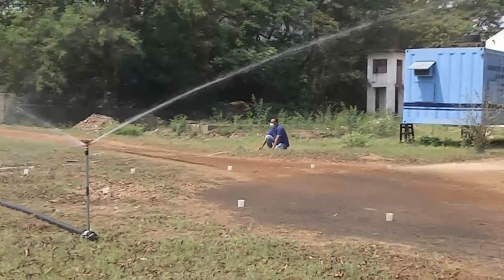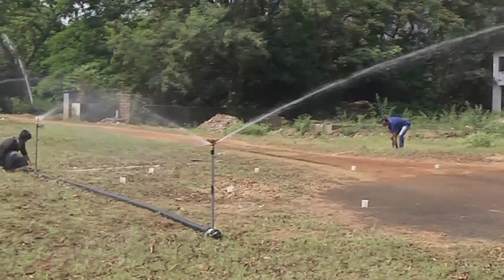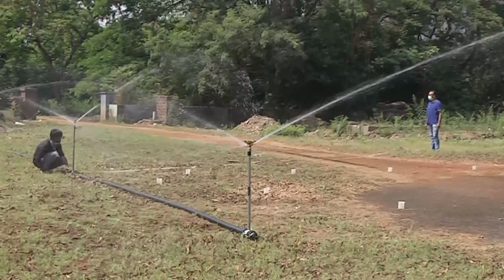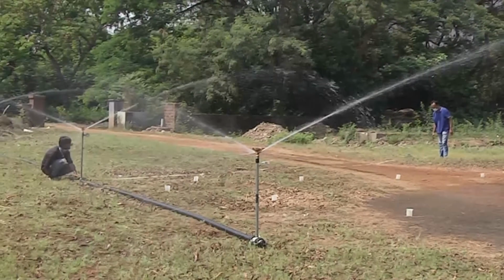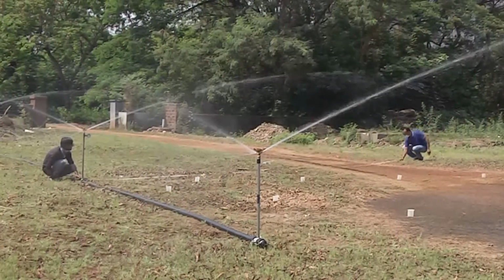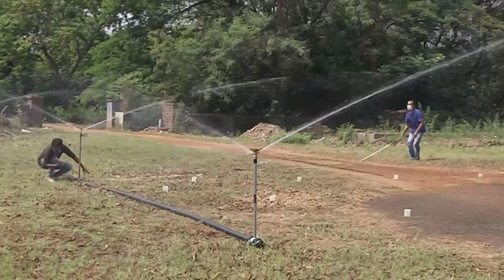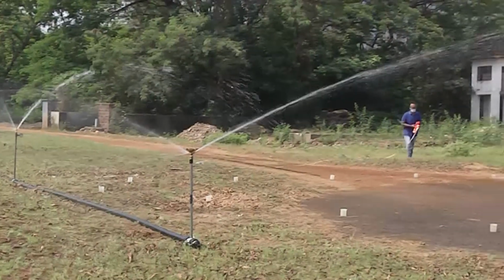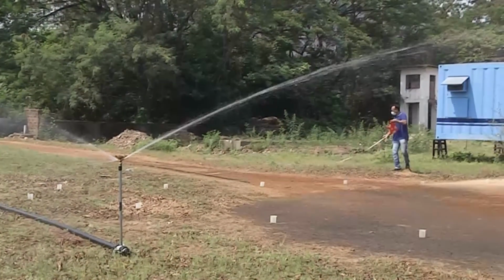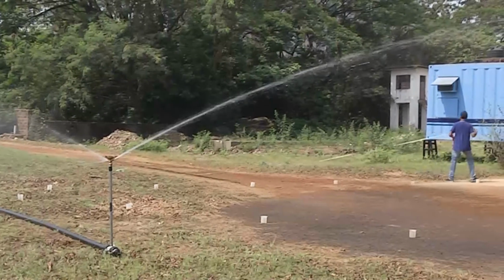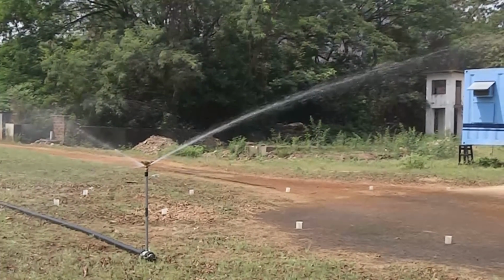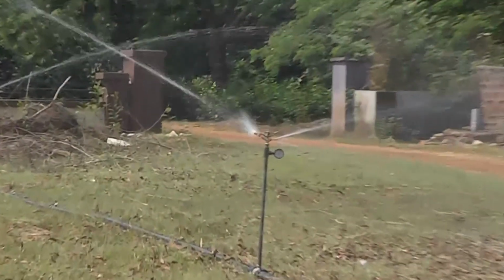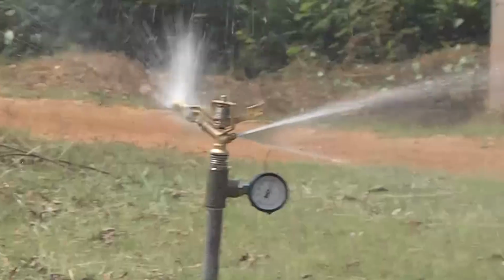So, we are measuring the operating pressure, the volume of water, then the discharge, then the wetting diameter of coverage, and the depth of water collected in the cans. The depth of water collected in each can is used to find out the coefficient of uniformity, the formula which I have already explained in the theory class, and we have worked out the problem in the tutorials.